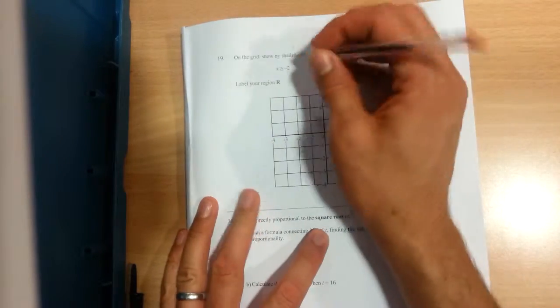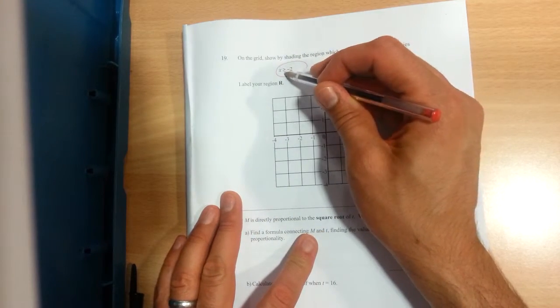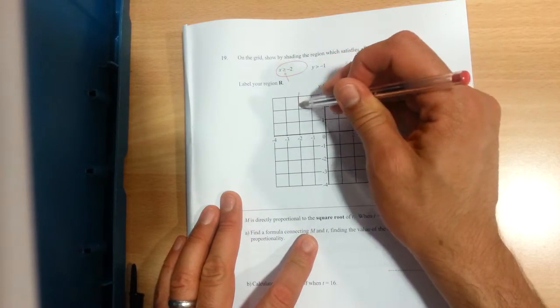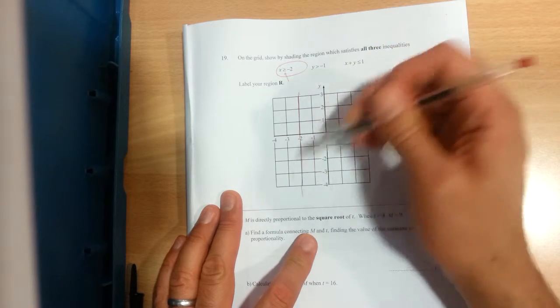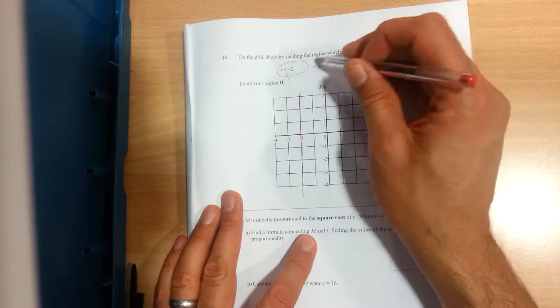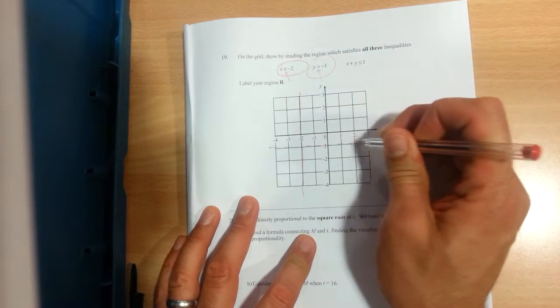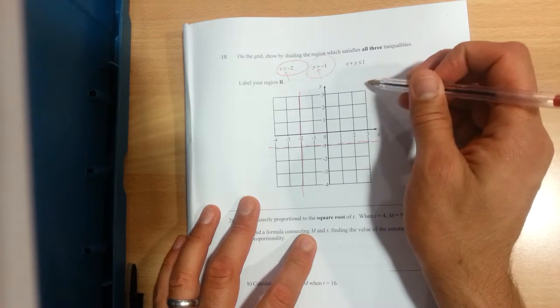Lovely. Next one. x is greater than or equal to minus 2. The line x equals minus 2 goes through here. Is it shaded? Yes, it is, because it's got the equals underneath. Is it a solid line? Yeah, because it's got the equals. This one is dotted because it hasn't got the equals, so you draw y equals minus 1, but you dot it. And then x plus y is equal to 1.